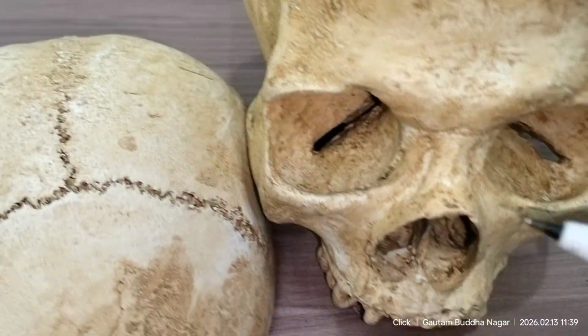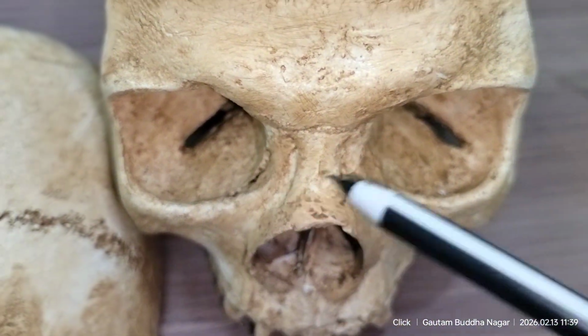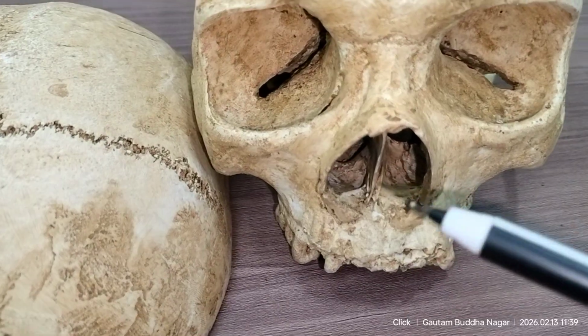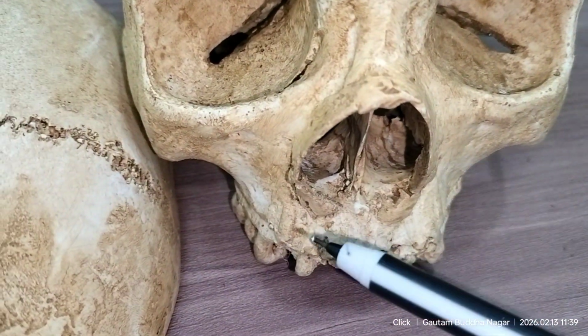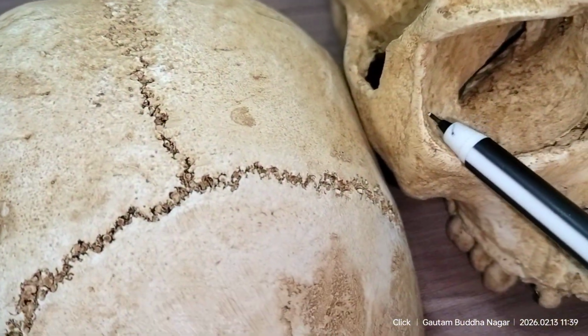Next, we have two nasal bones, right and left. Next, we have the maxilla. These are the maxillas too. This is a zygomatic bone. This is a zygomatic. Okay.